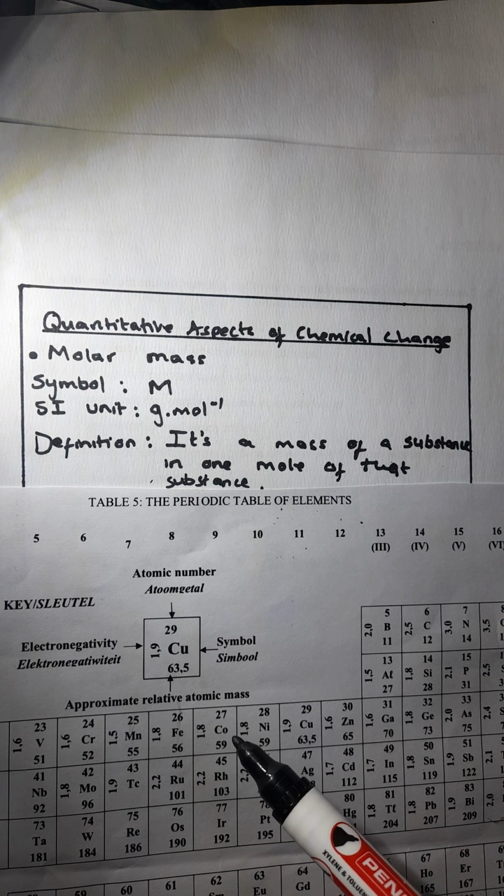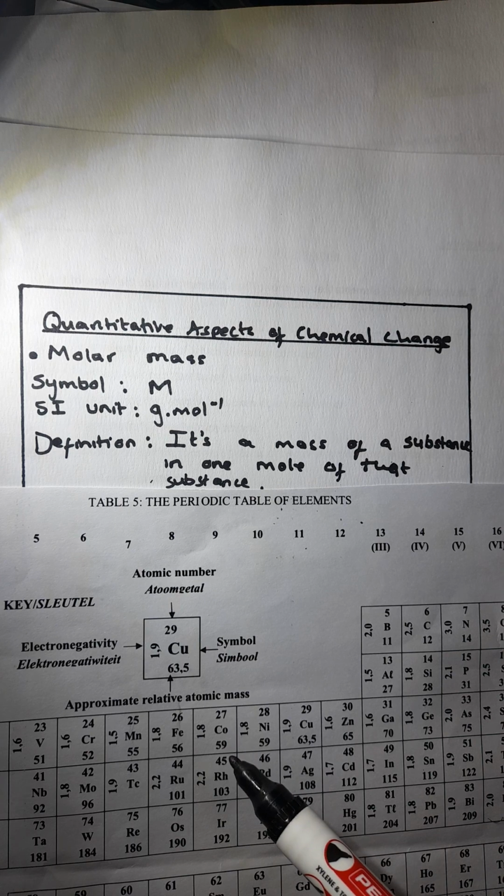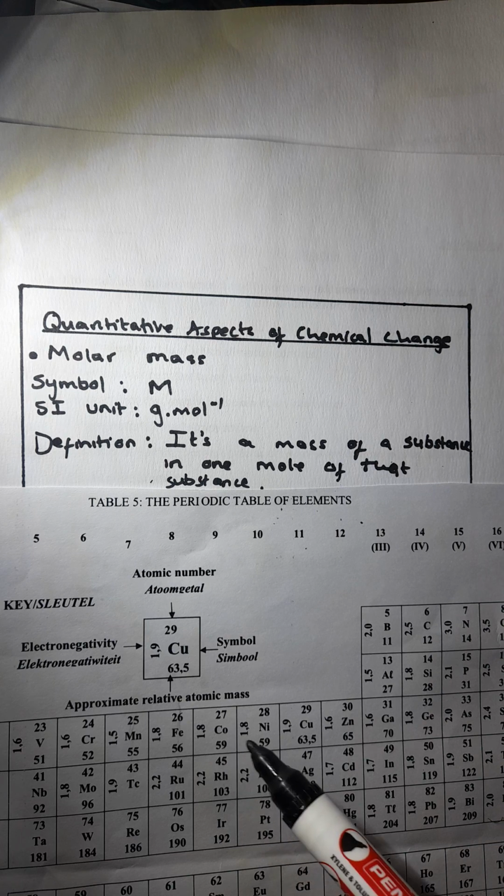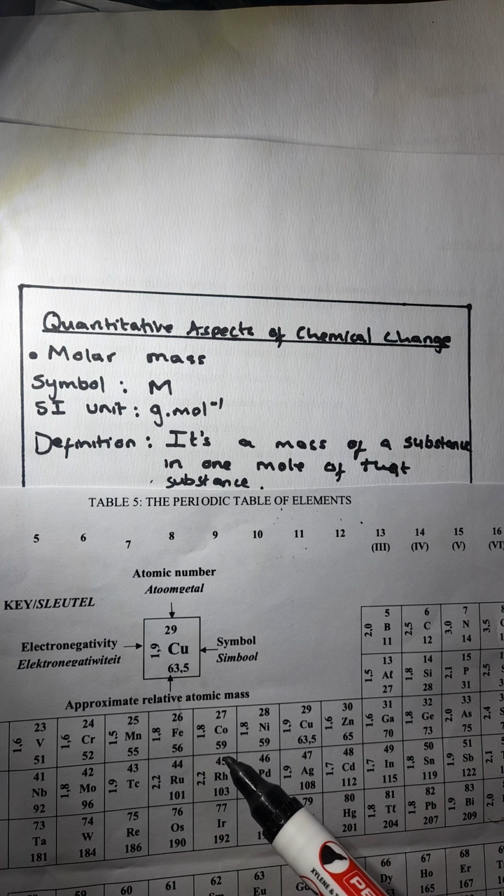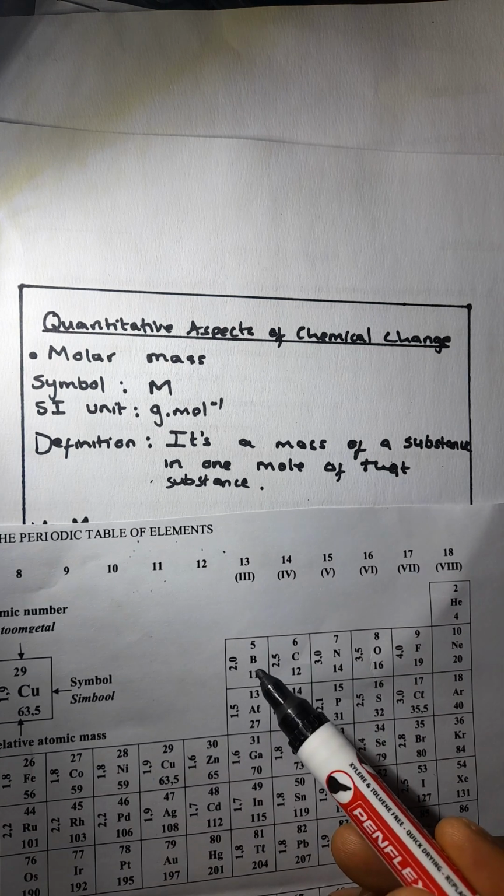Now I want to give a few examples. Let's look at number 27, which is cobalt. The atomic number is 27, the symbol is capital C, small letter o, and then we have 59 there. So the molar mass of cobalt is 59 grams per mole. Let's look at boron.